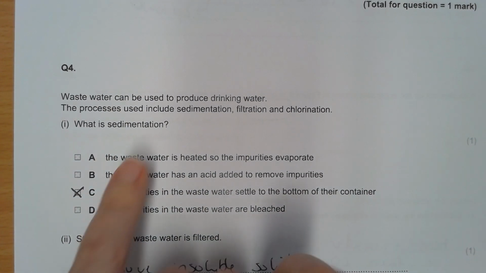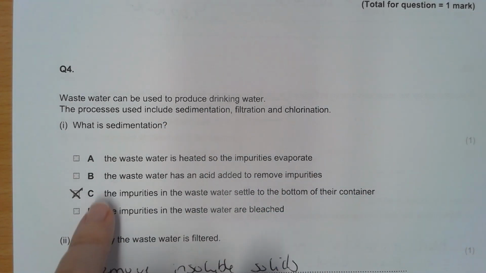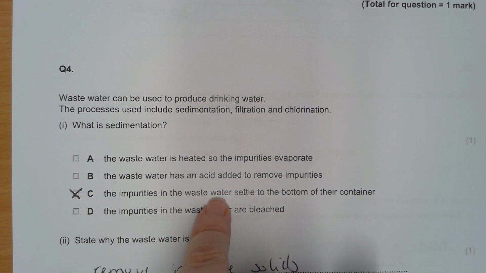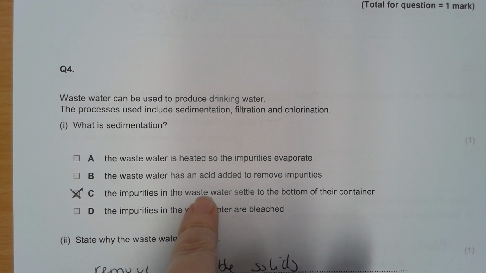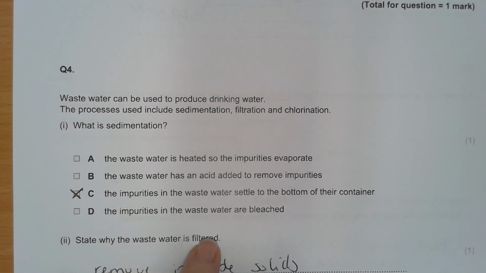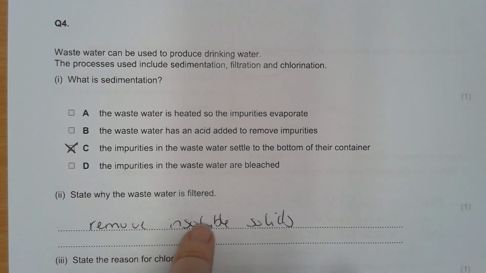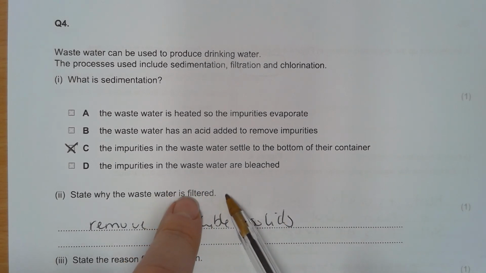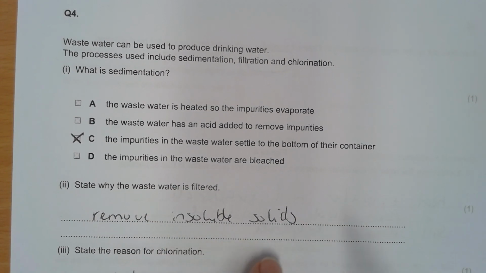To purify water, you've got these 3 processes. Sedimentation is this one. You basically just put the water in a big tank, you let all the solid bits settle to the bottom. Why do you have to filter wastewater? You're trying to remove insoluble solids. If you look at the mark scheme for this one, you can suggest the name of a solid you might be removing, such as sand, but they're not going to allow you to suggest anything bigger like twigs or branches or plastic bags, because those things are removed in the screening process before you get to filtration. So it's only small insoluble solids.